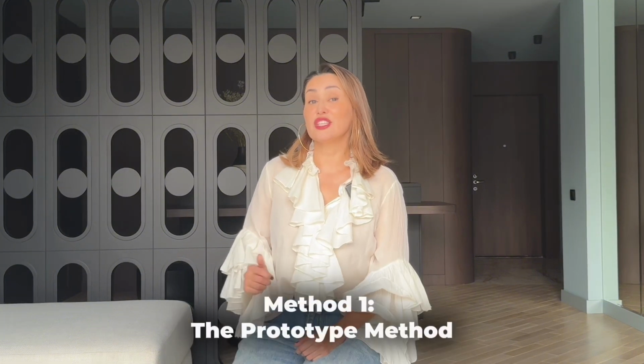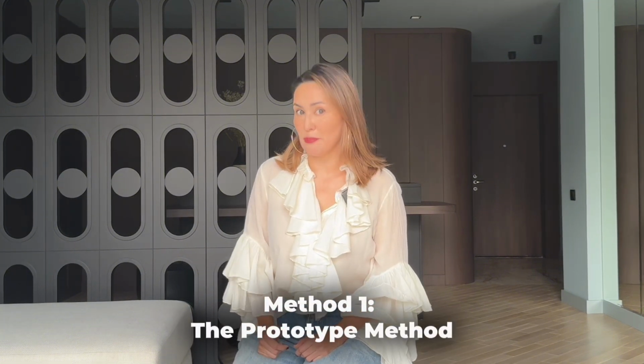And how do you choose colors? I prepared 3 methods for you using photos and concepts from my own projects. We'll start with the simplest method, one that even a child can manage, and move to the more advanced techniques for those who want to dive deeper into the topic. And let's start. Method number 1, the prototype method.